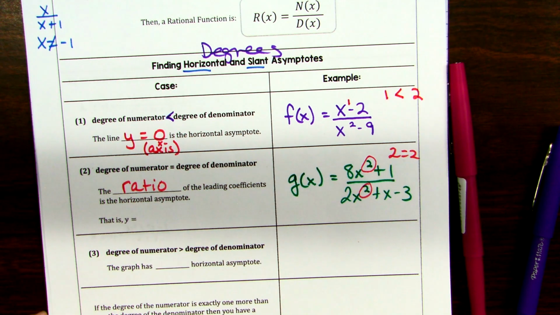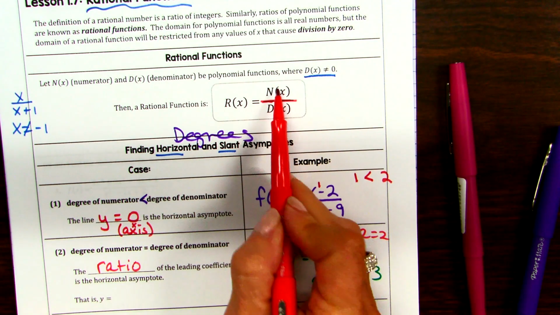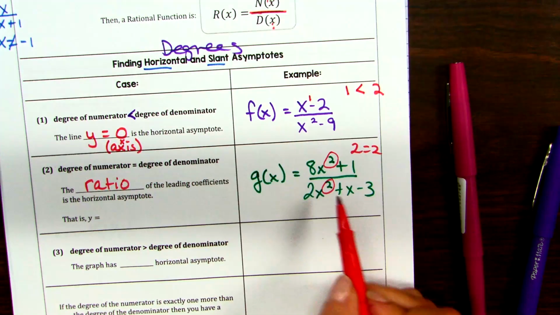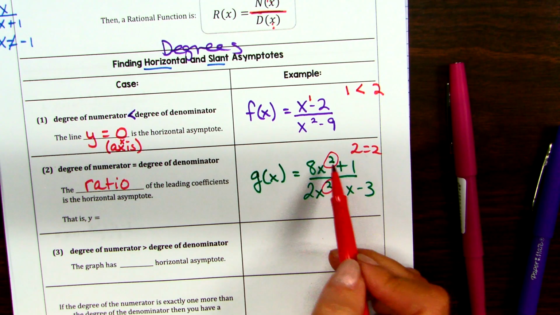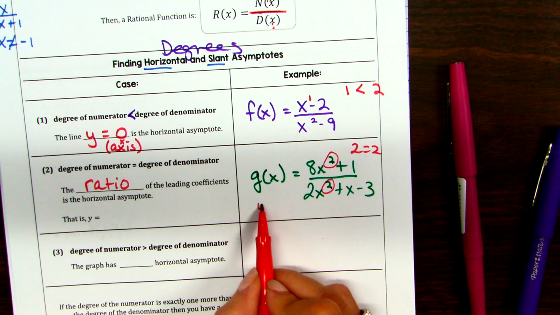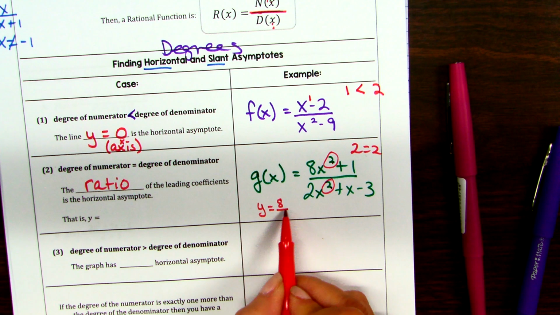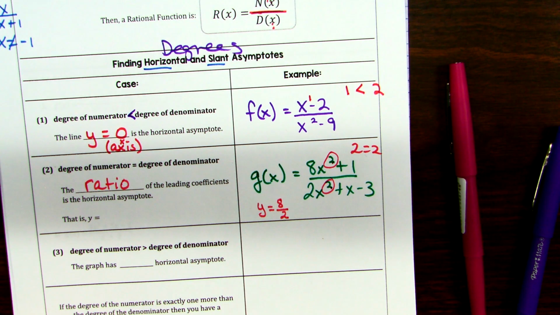Guys, ratio is just fancy talk for a fraction or division. Like a rational function is a ratio of 2 polynomials. So all you have to do here is say, okay, 2 equals 2. So my horizontal asymptote is going to be my numerator's leading coefficient over my denominator's leading coefficient.